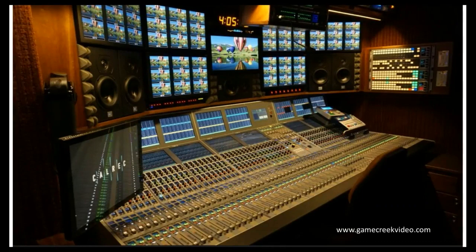So you would have different IFB mixes depending on if somebody wants to hear themselves or not. And then, of course, you have complete control over the level of each person in relation to others. I'm not sure how complicated they get in sports. I know in news it's pretty simple. A lot of times it's one IFB mix for everybody, and everybody just hears everything.